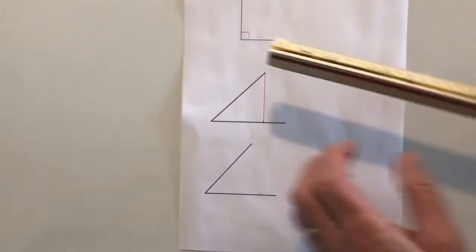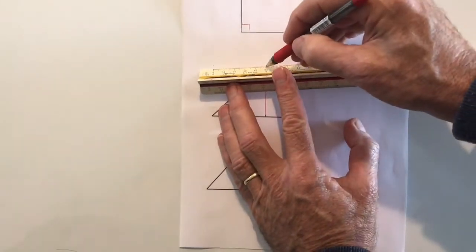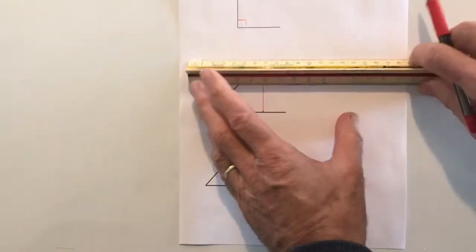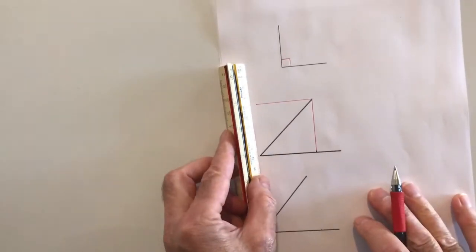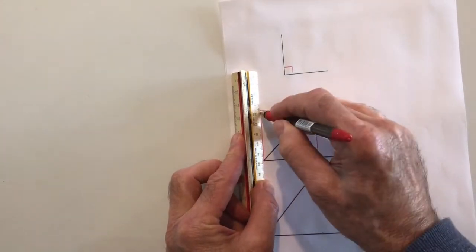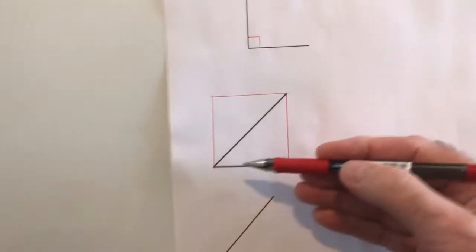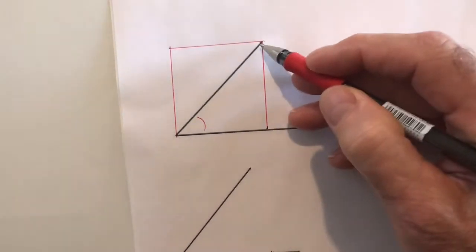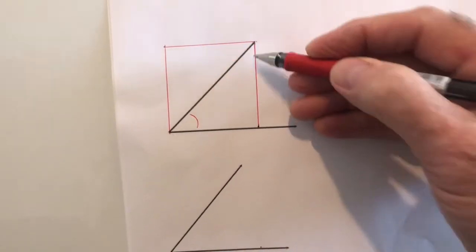I know this because if this was a block, a 45-degree angle will make a ray that will go from one corner to the other corner of a square.